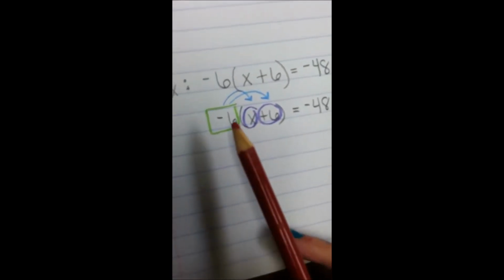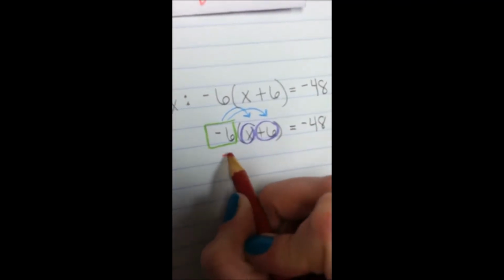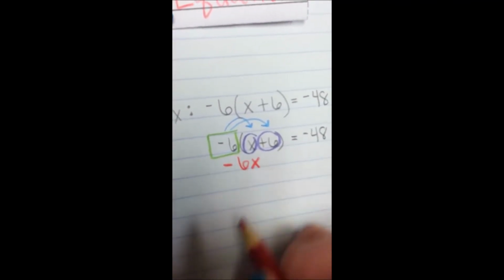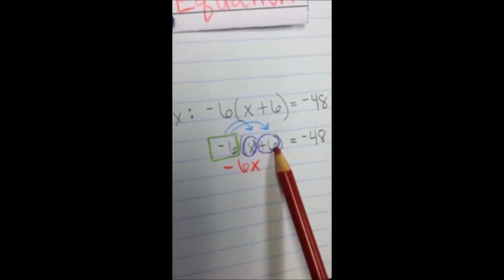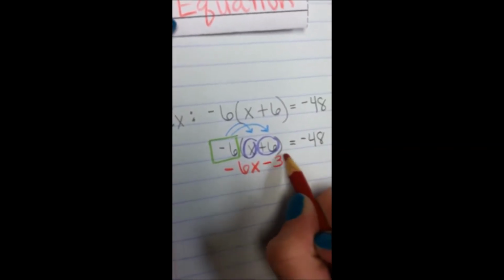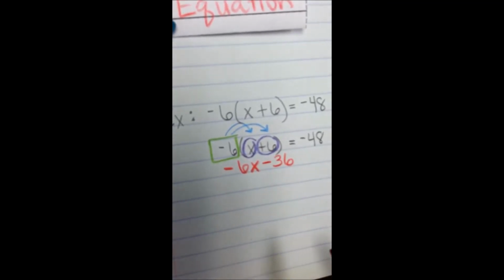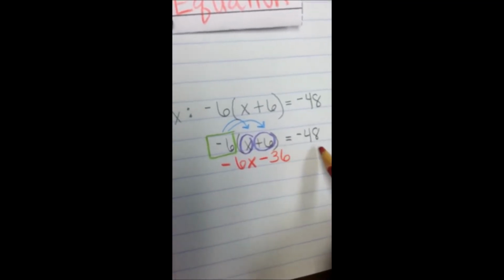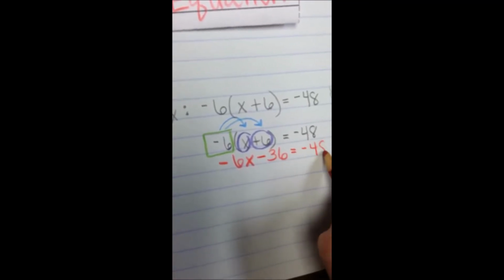So if I come down here, I did -6 times x would be -6x. Now, a -6 times a +6 actually makes a -36 because they have different signs, so it's negative. And then I'm going to carry down the rest of my equation, equals -48.